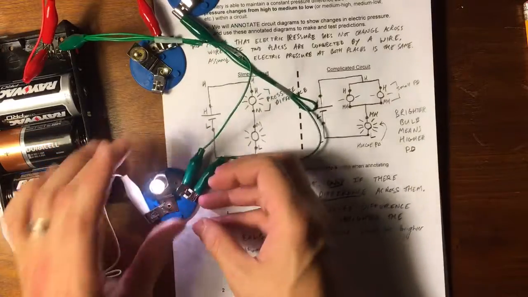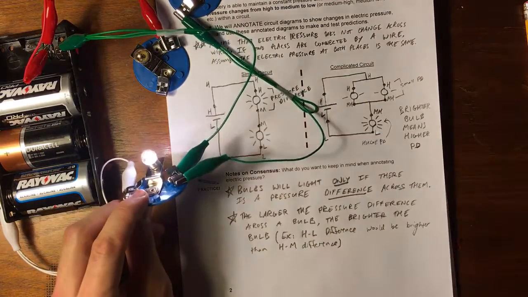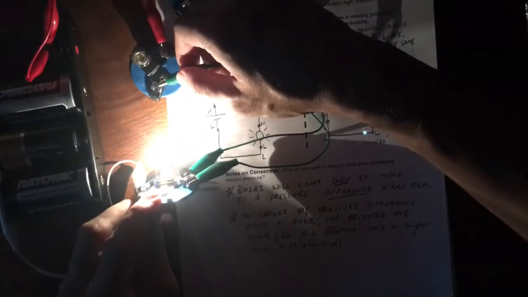It's kind of hard to see whether it got even brighter or not. Let me turn this off. That's how bright it is. And that's how bright it is. What do you think? It's kind of hard to make really accurate comparisons with just brightness.